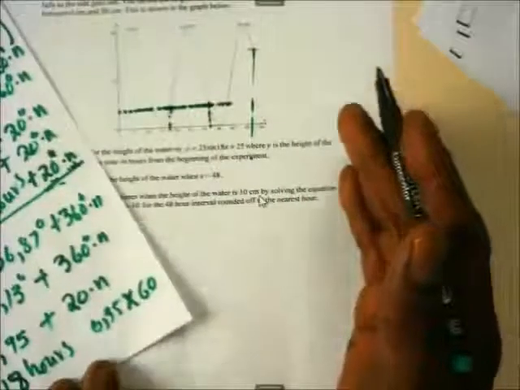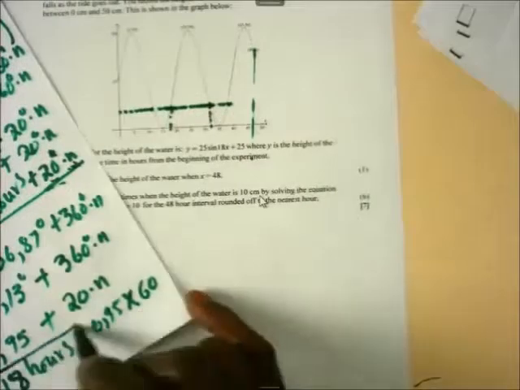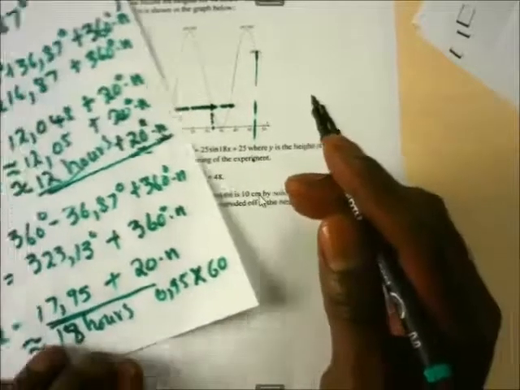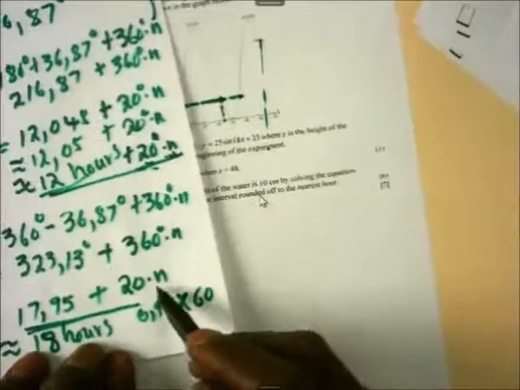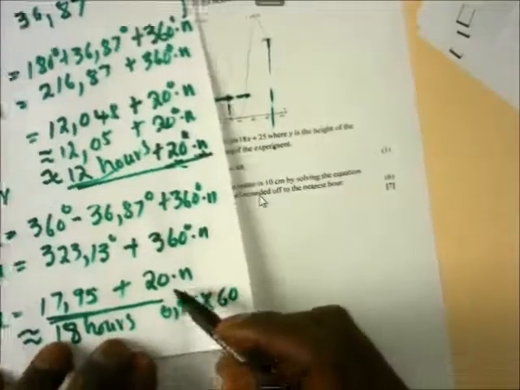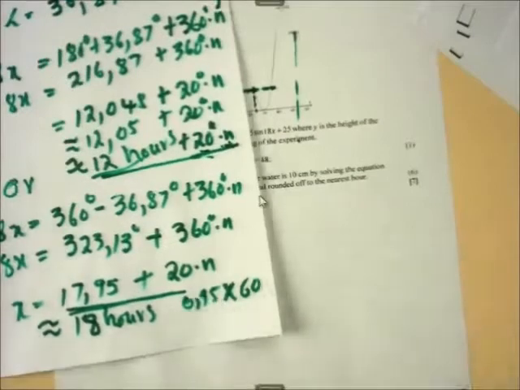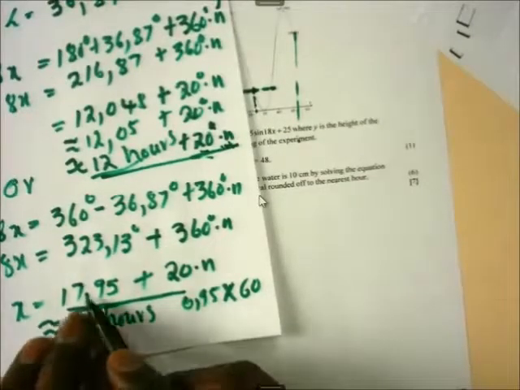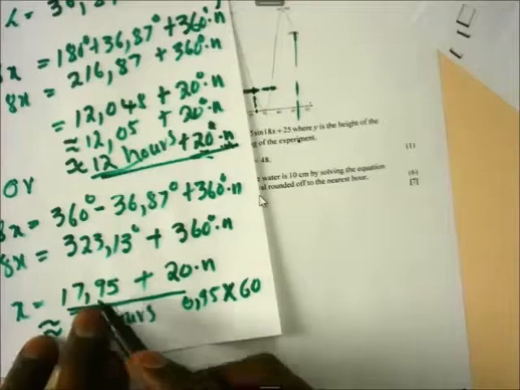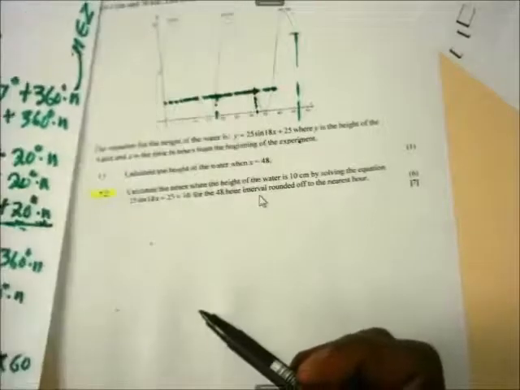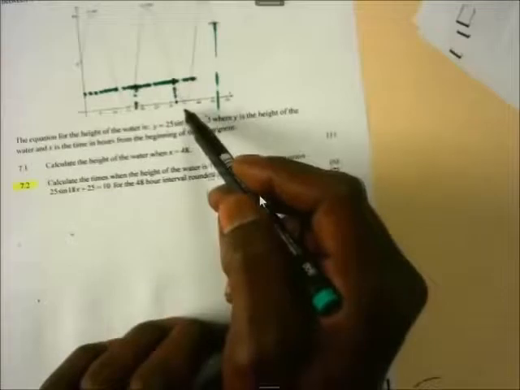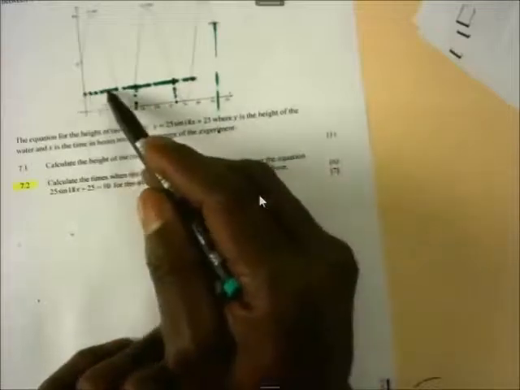But now let's look at our 17,95. If we substitute n by 1, 20 times 1, that will be 20. So we said this will be approximately 18. So 20 plus 18, that will be 38. We go back to our problem and see if we've got the value there. We go along this line.